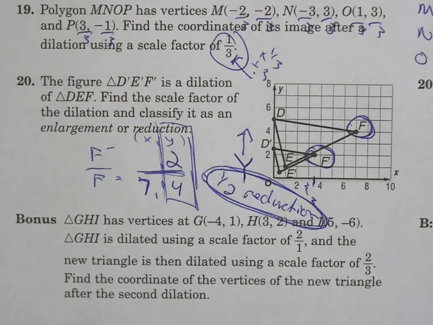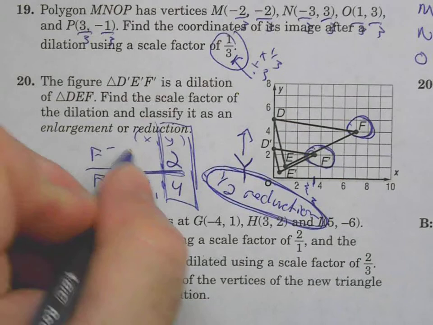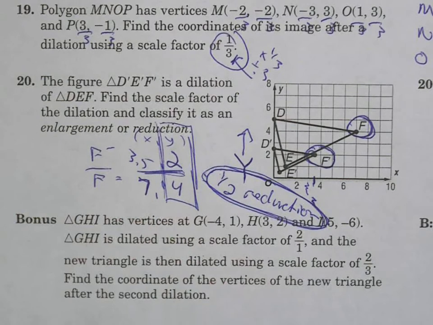It's not at 3. It's in between 3 and 4. Those half ones are hard to see. Go find the ones that are whole numbers. It's 3.5. Technically, you only need one of the components. You need a y over y or an x over x for dilated over original. You go find the one that works.